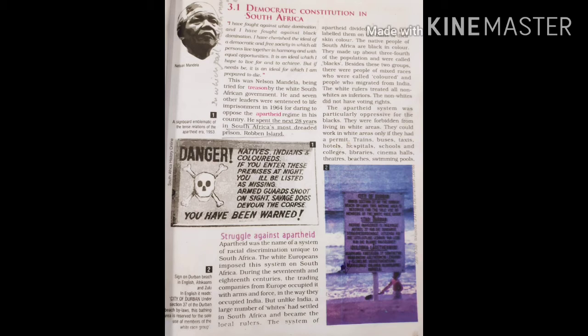Then we turn to how the Indian constitution was made. What are its foundation values, and how it provides a good framework for the conduct of citizens' life and that of the government as well. So, let's start with page number 41, 3.1, Democratic Constitution in South Africa.